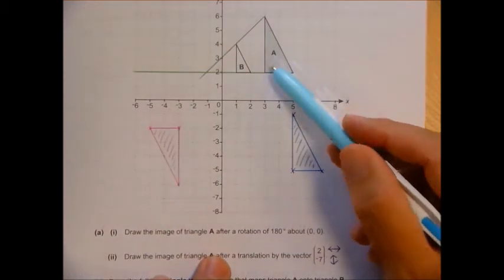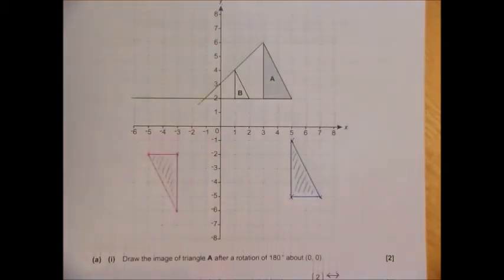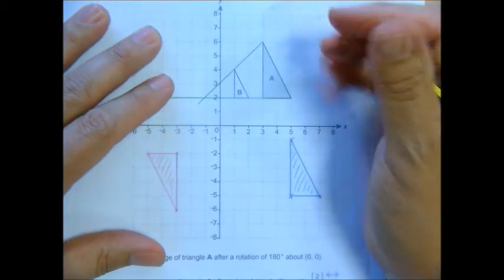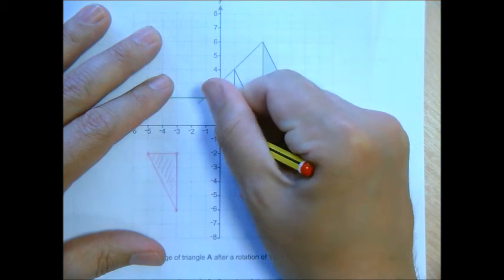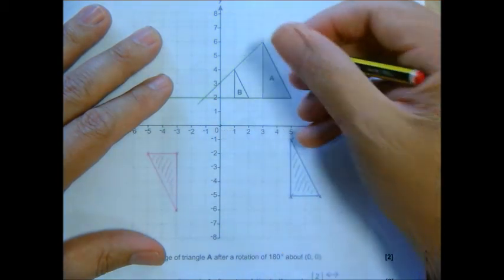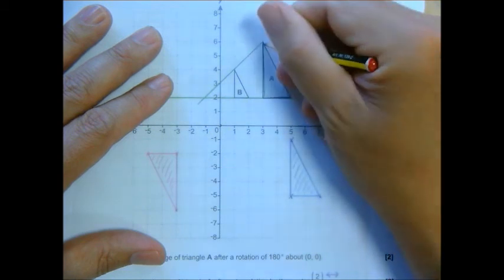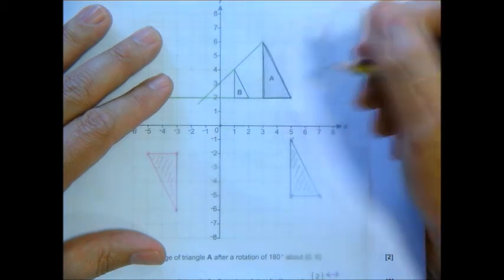So I'm going to rotate this 180 degrees around this point. Please, when you do this, tracing paper will be really handy. You can obviously see I've done it, but I want to show you how it's done. There's my centre of rotation, point 0, 0. I'm going to draw around this. It doesn't have to be super neat, but, you know, do your best.